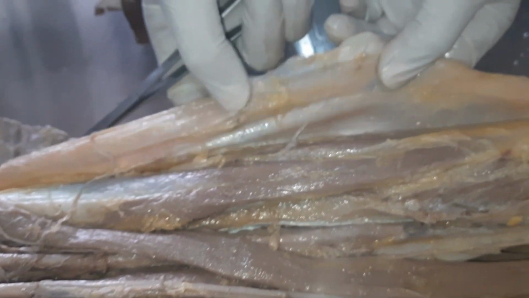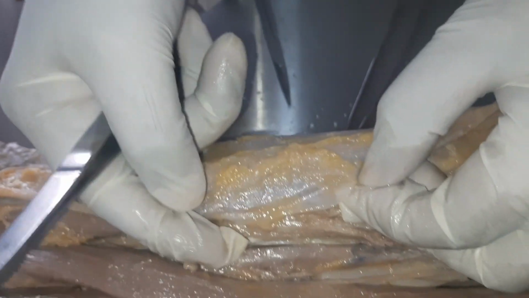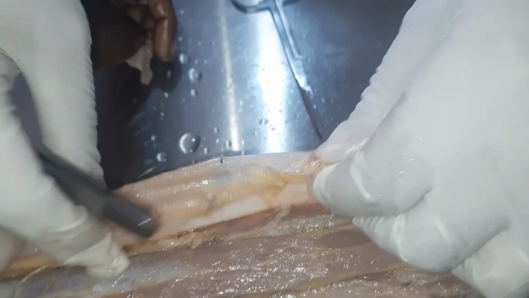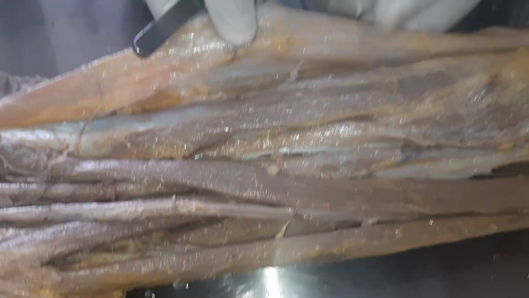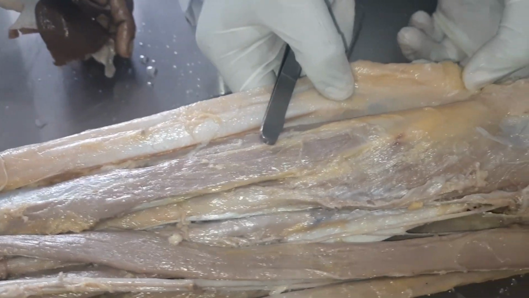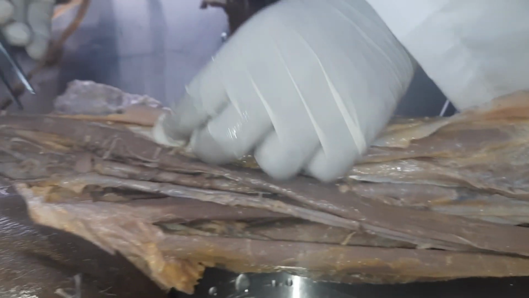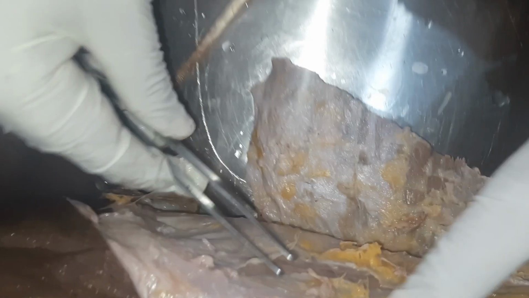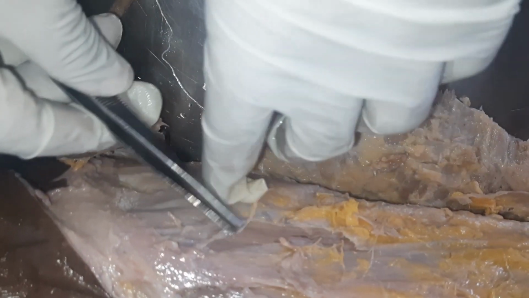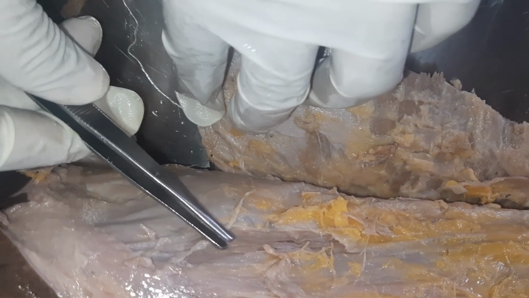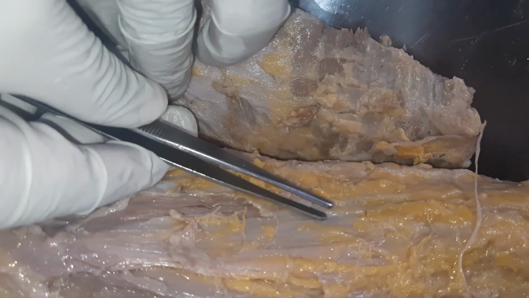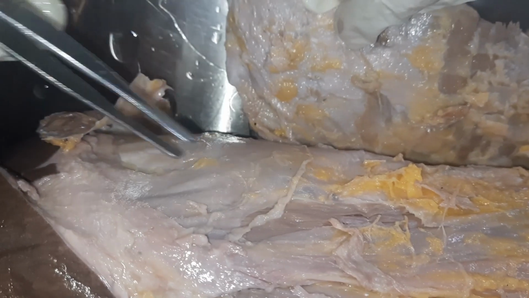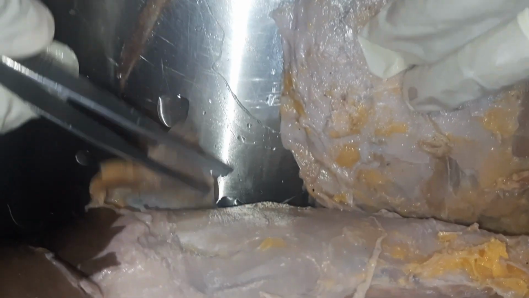Here, this fascia here, this is fascia lata, deep fascia of thigh, and this side, it is thickened, that is called iliotibial tract, which is attached to the tibia. Above you can see there is a muscle that is called tensor fascia lata, which is attached to iliotibial tract. There is one more muscle which is attached to the iliotibial tract, that is this side behind gluteus maximus.